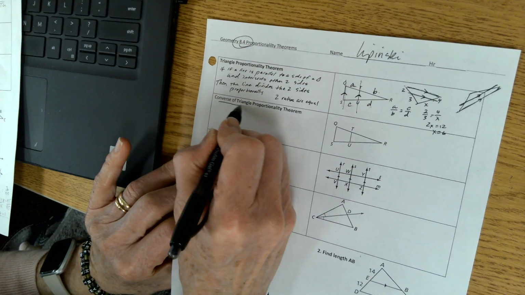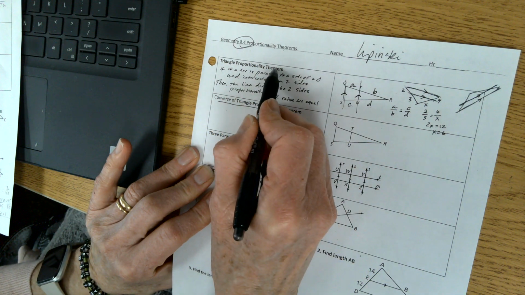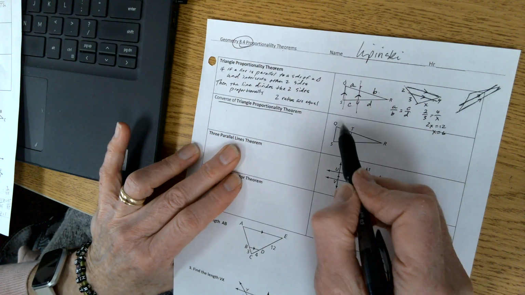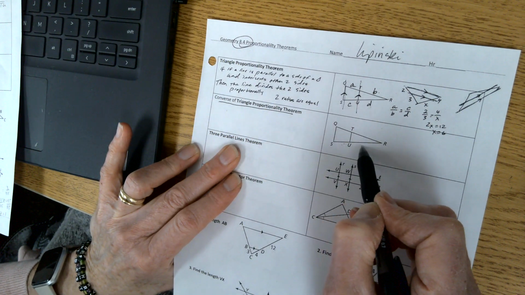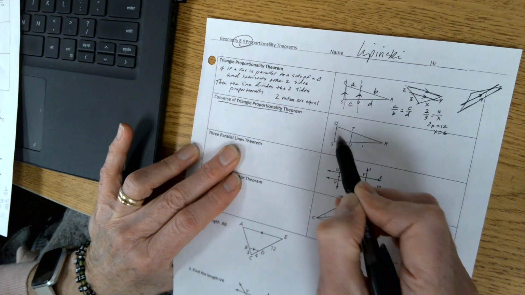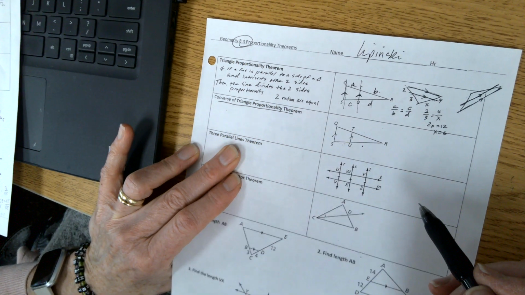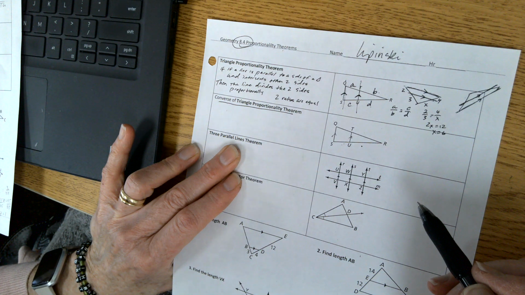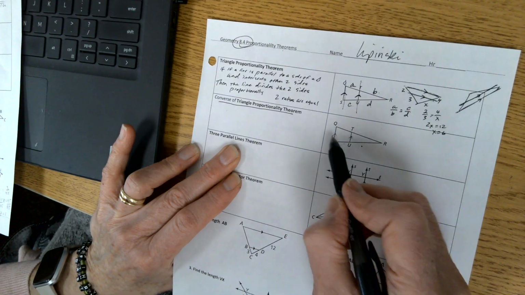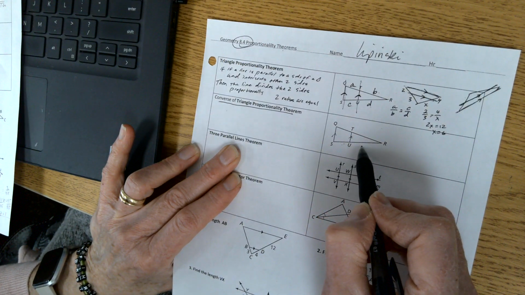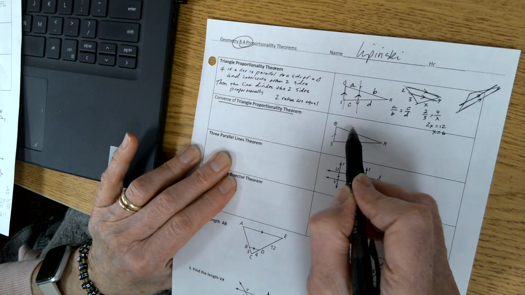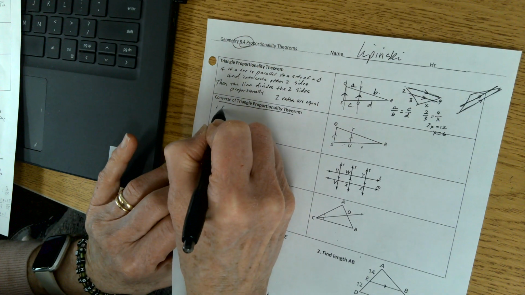This one's the converse of this. So in this one, we're going to say if the sides are divided proportionally, then the 2 lines are parallel. Okay? You get what we're saying? If a line divides the 2 sides proportionally, then these 2 lines are parallel. So we're going to do this.